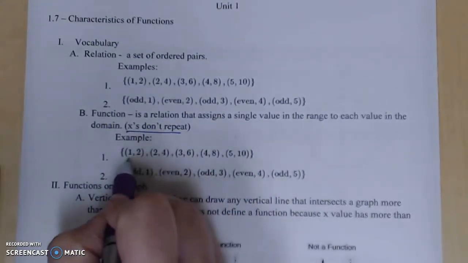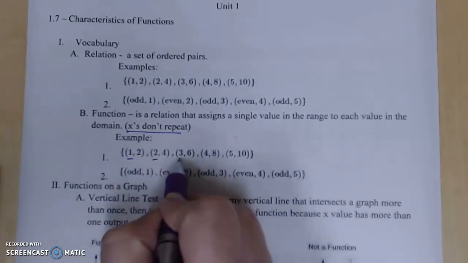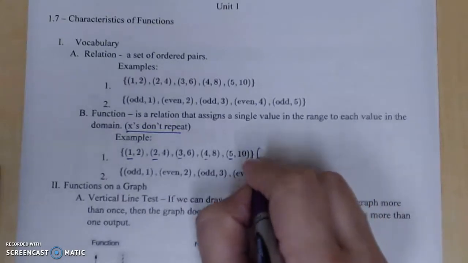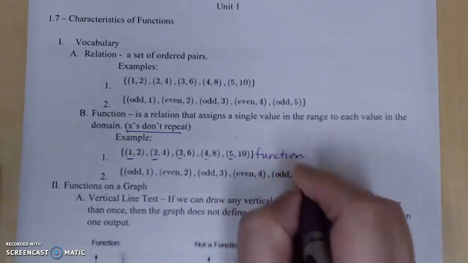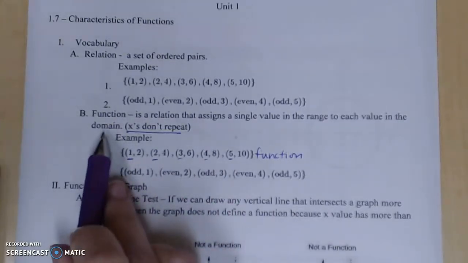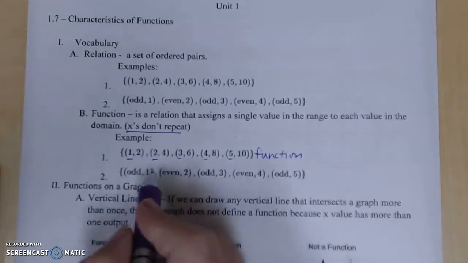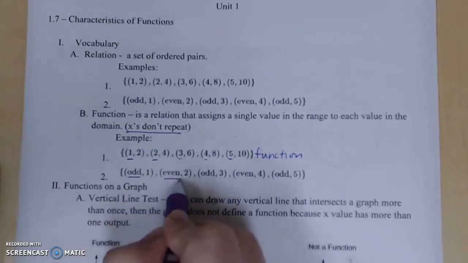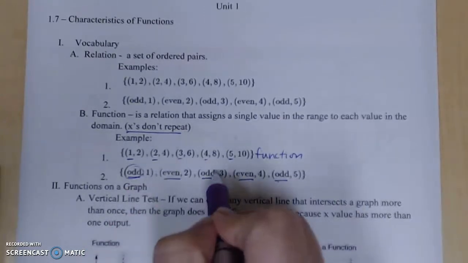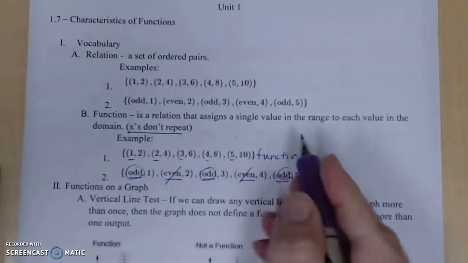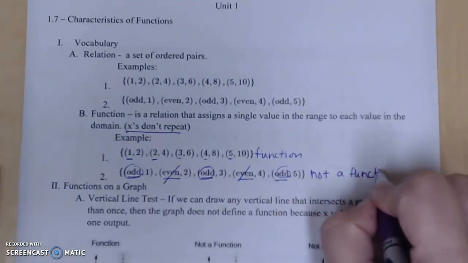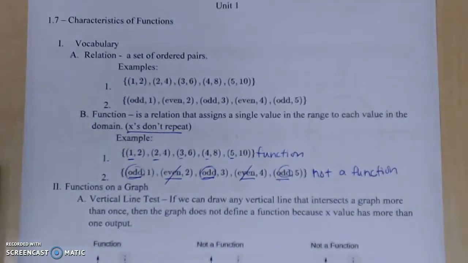And so you're going to come in here and say, okay, here's my x's: 1, 2, 3, 4, 5. Never did those repeat, so I'd say yep, this would be a function. Notice I'm not concerned with what the y values are. I'm only concerned with the x values when I'm talking about the idea of a function. Looking at this one, here's my x values: odd, even, odd, even, odd. You can see odd repeats itself. Even repeats itself. So it only takes one bad apple to spoil the whole bunch, but this one, by a few means, is not a function.